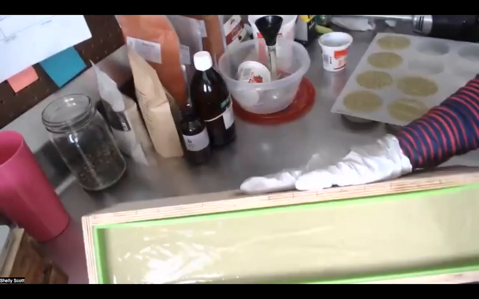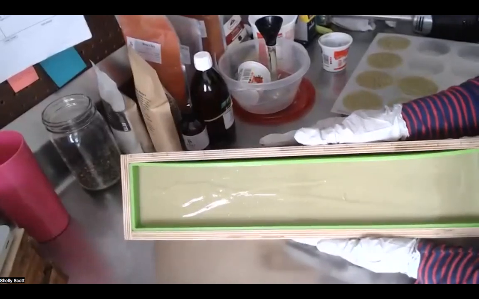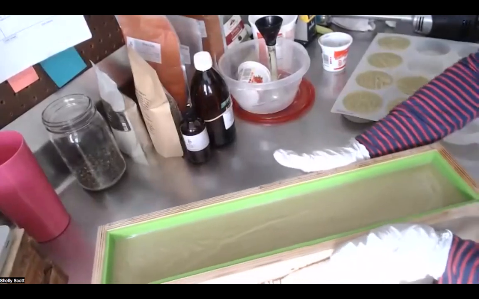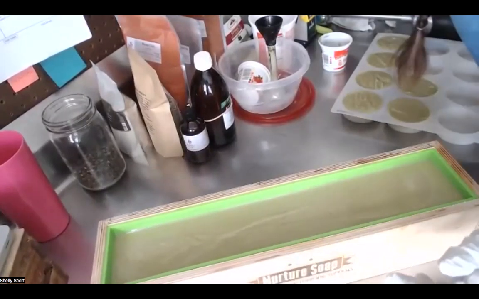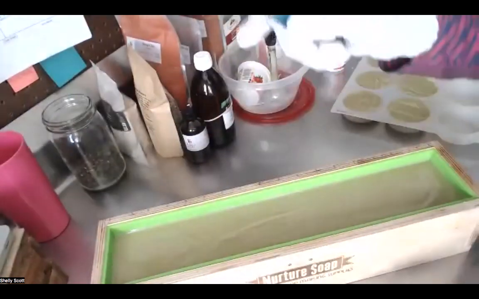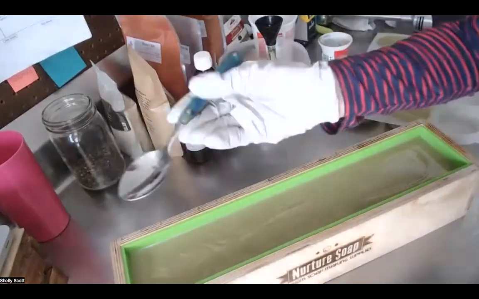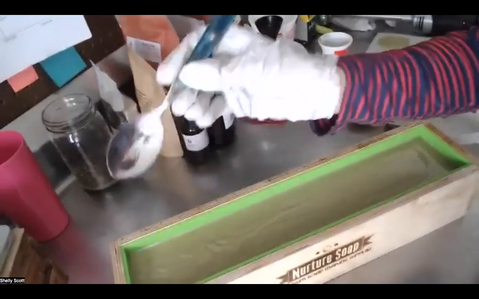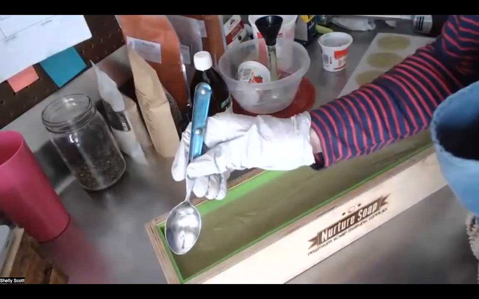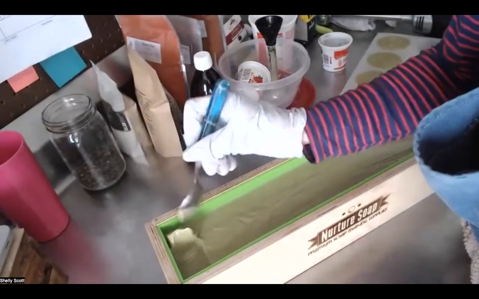So how you know it's ready to do the topping is if you turn it on its side and it doesn't go anywhere. It is set there. You turn it on one side, you turn it on the other side, and it does not go absolutely anywhere. You're going to take your stainless steel spoon or whatever you're going to use. This is a lemongrass recipe that we made today. And so I'm going to do simple swoop tops. So I'm just going to go from side to side as I go.